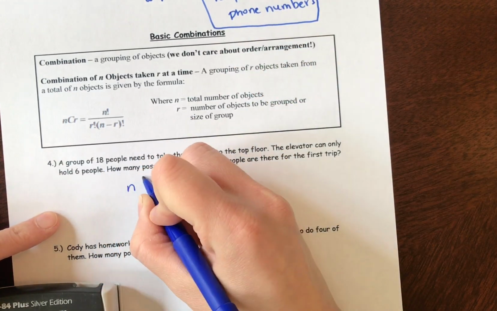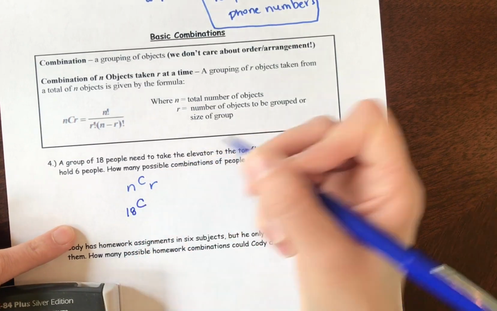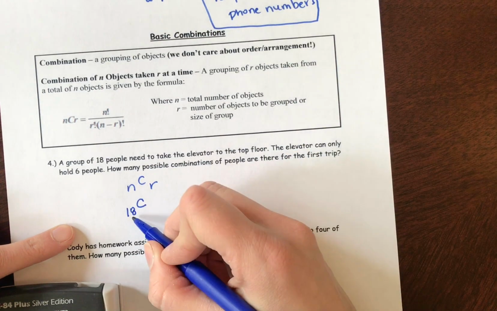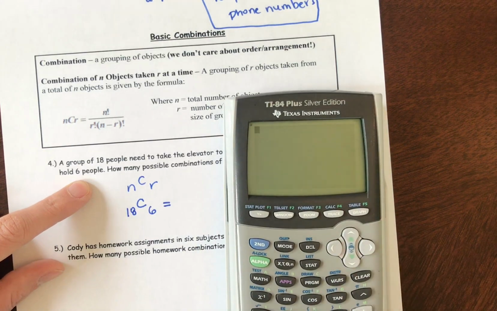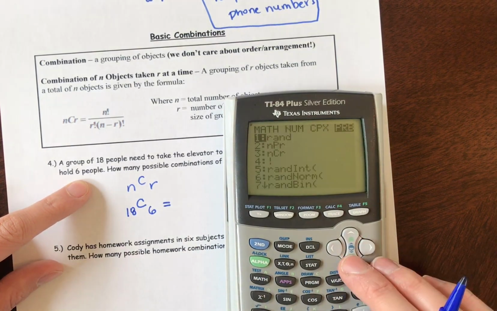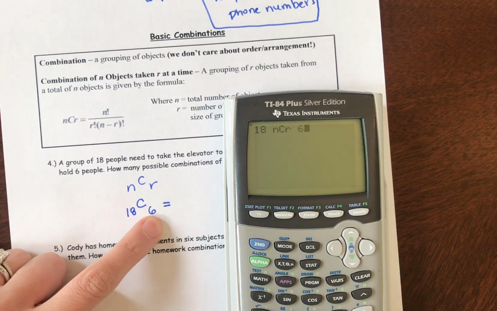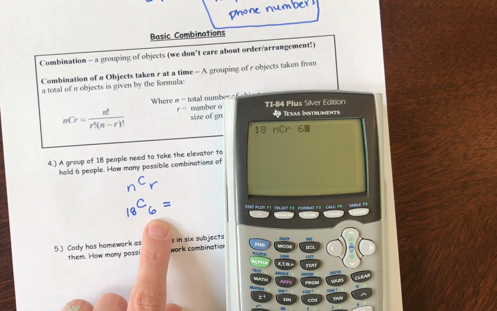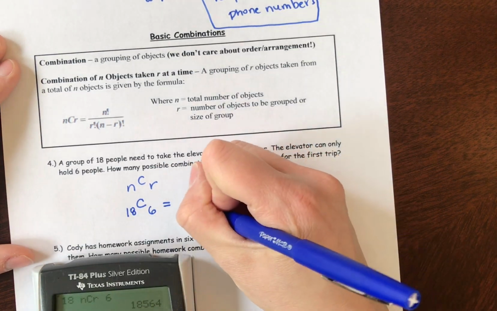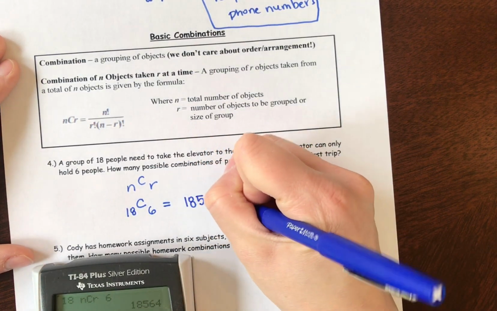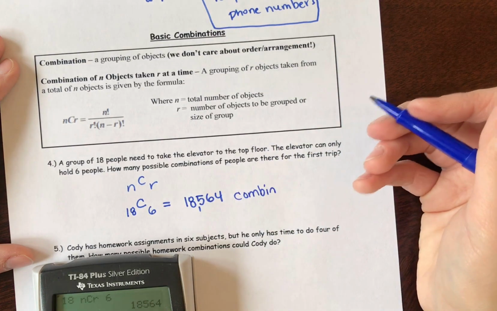So if I have nCr, this is 18 because that's the total number of people. When I say C, I kind of think of it as choosing. Like I have 18 and I'm choosing 6 people from that group of 18 to make a smaller group. So I'm going to do 18, math, go over to the probability key, and this time I'm going to select option 3, nCr, and r is 6. So 18 was the total, 6 people in a group for that elevator. So there's 18,564 groups that I could make, or combinations that I could make of 6 people to send in that first group up the elevator.